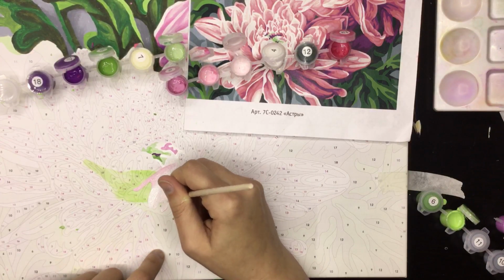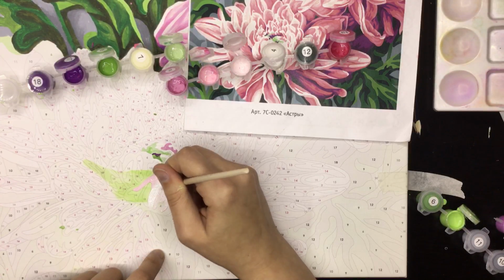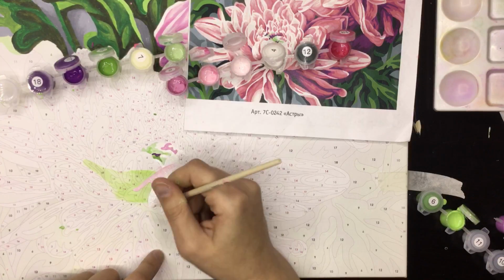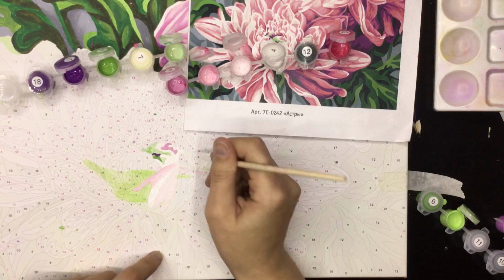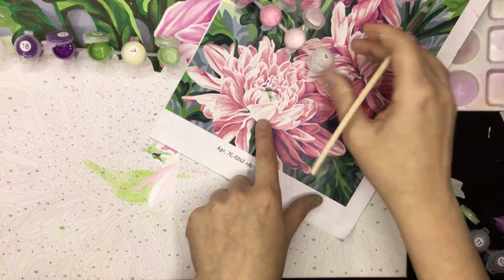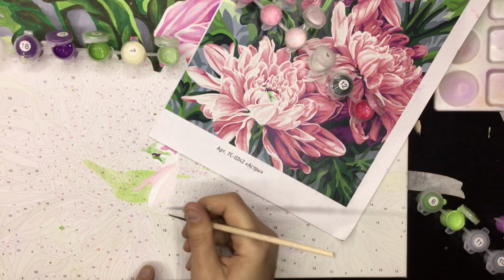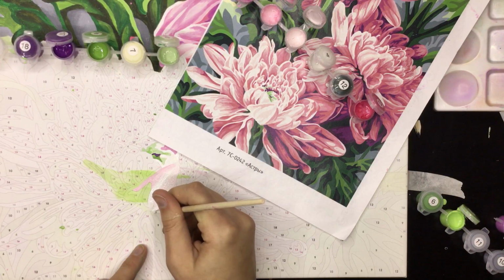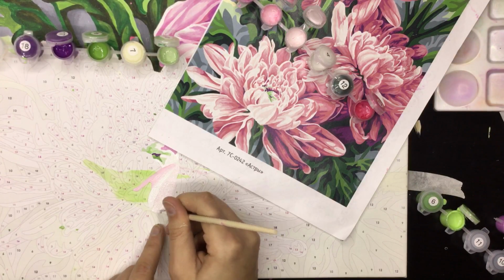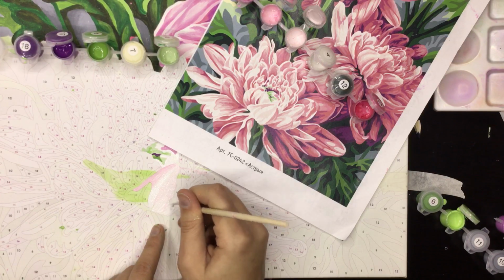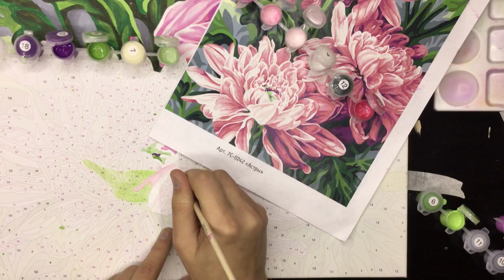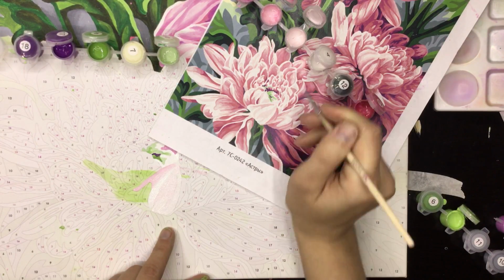I don't really like sponge blending because it's not well controlled. The sponge is usually too big, and you have to blend huge areas. Let me see, this is the petal I'm doing now. So this is white color here. Usually when shades are really close to each other, there's no need to use the stripe way of blending, right? Here we can do just a normal freestyle blending.